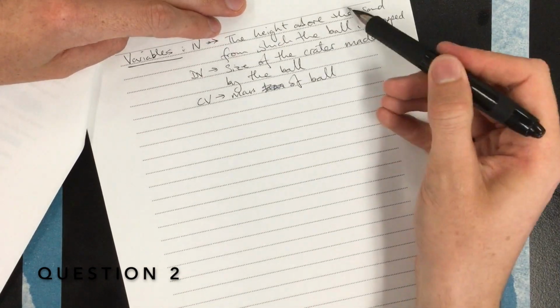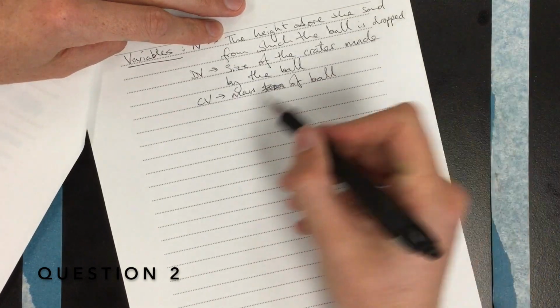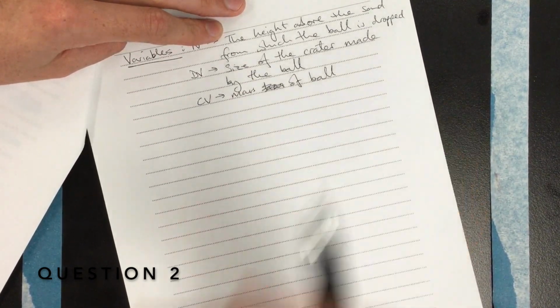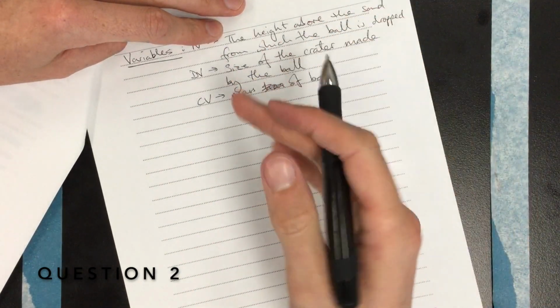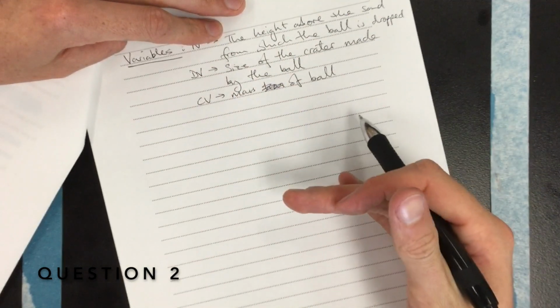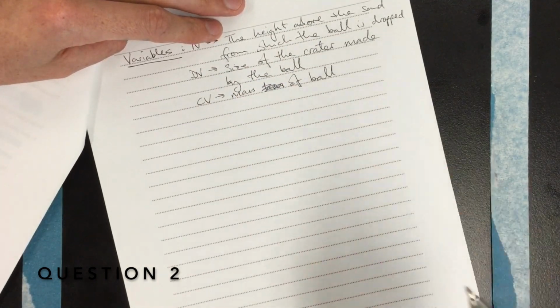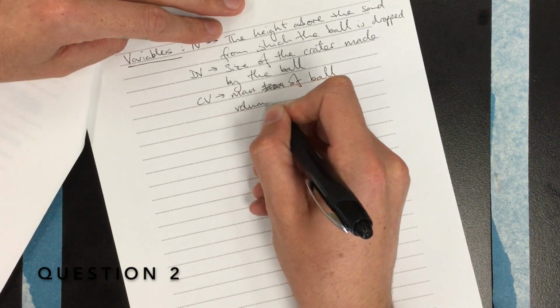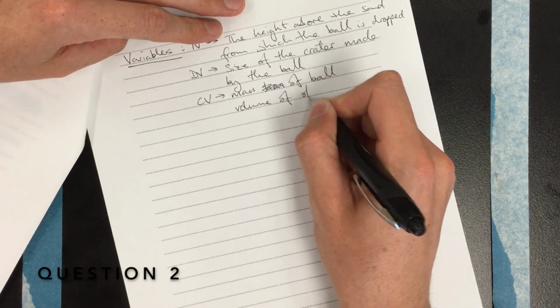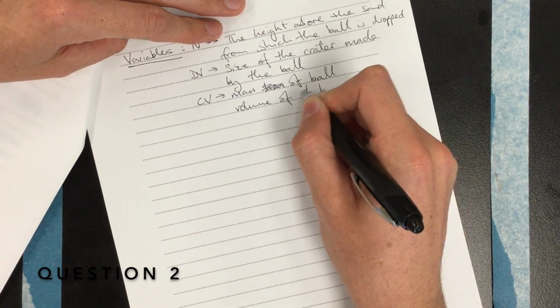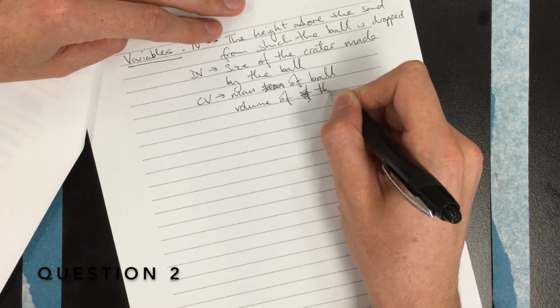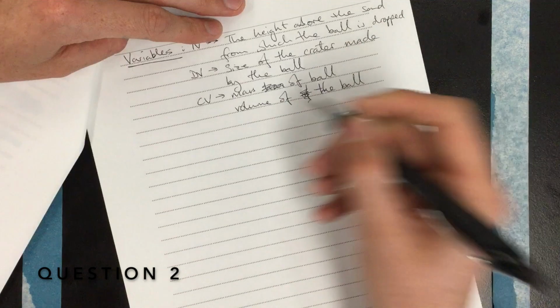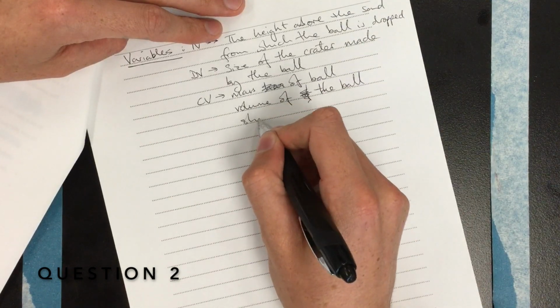And of course, if you said that the mass of the ball or the density of the ball here, you should have said the height of the ball as a control variable. And again, be really, really specific that it's the height of the ball above the sand from which you are dropping it. So once you've said the mass, I'm also going to say the volume of the ball. That has to be the same. Of the ball. The shape of the ball.